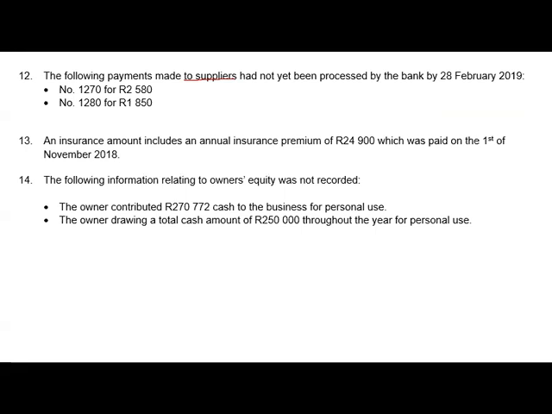Okay, number 30 says that the insurance amount includes an annual, which means 12 months, premium of 24,900, which was paid on the 1st of November. So here I need my timeline again.